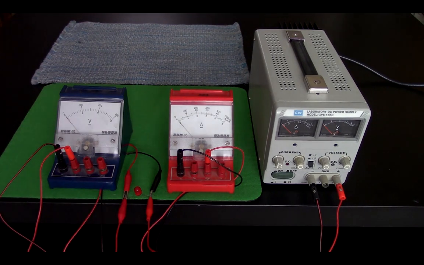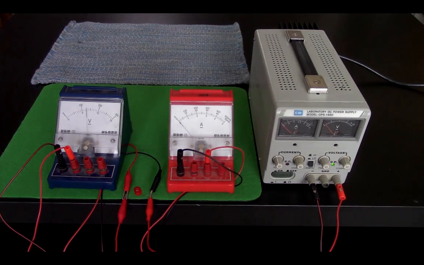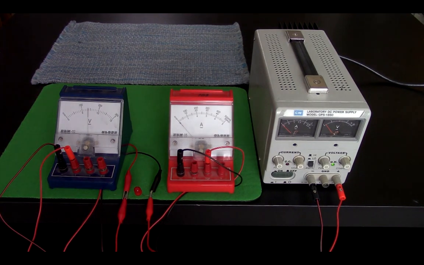With that being said, if I turn the power supply on right now, you can see that the meter on the left, which is the voltmeter, is registering a voltage. It's approximately 1.4 volts right now, but the meter on the right, which is the ammeter, is not measuring a current. And if you look, the LED is not lit. That's because LEDs only operate within a small range of applied potential differences. And this LED won't light until we get to around probably about 1.8 volts.